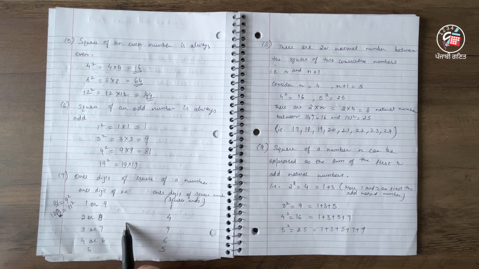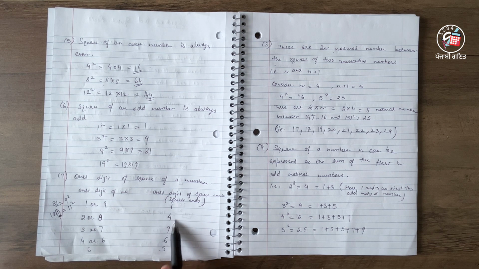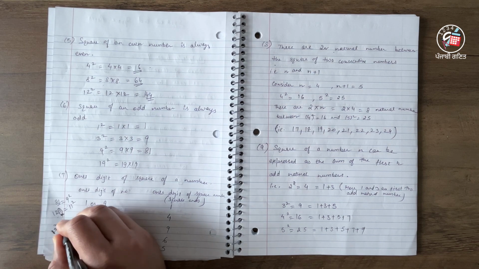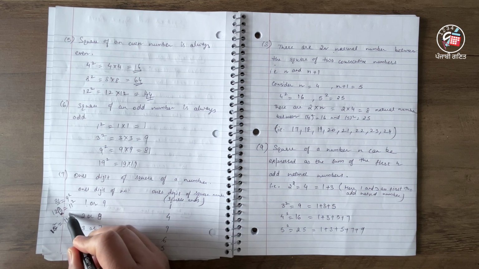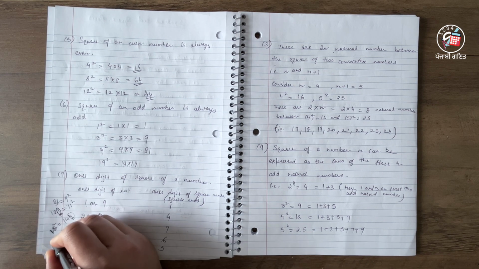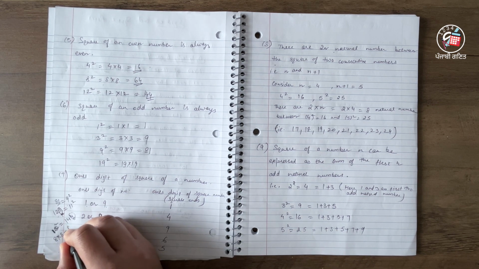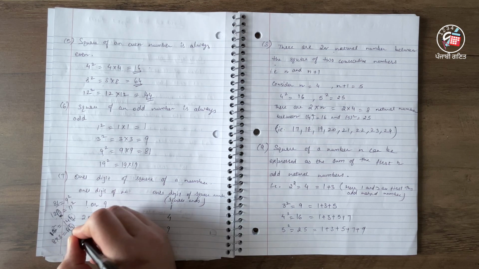Same for 2 and 8. If the number ends in 2 or 8, what will the square numbers be? The last digit is 4. Let's see. 12 squared is 144, right? The number ends with 2, and the square number ends with 4, right? The number ends with 8: for 8 it is 64. And for this one too, the square number ends with 4.